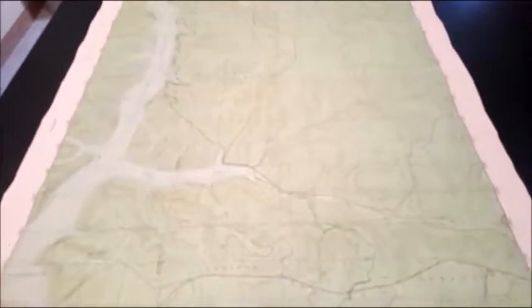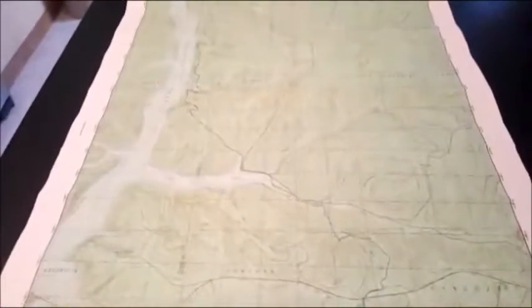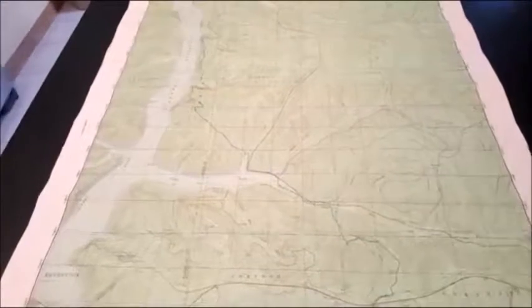I'm going to talk to you about what the different colors on the maps typically mean. So I'm just going to switch over to the map so that you're able to see it. This is our map, and as you can see, the majority of it has green colors on it, and there's some blue. The green indicates vegetation, blue indicates water.